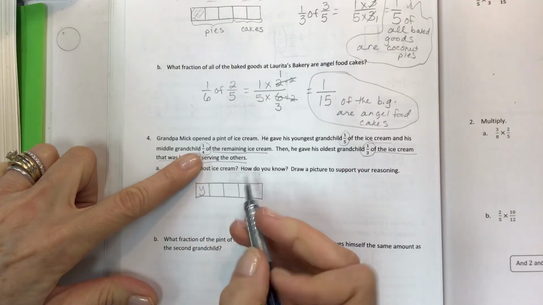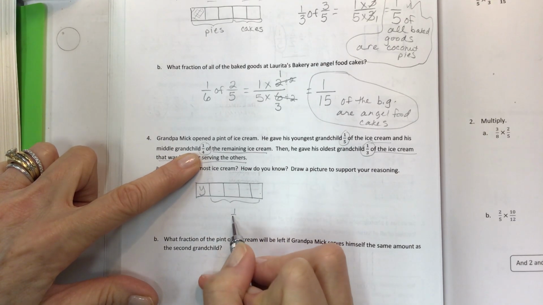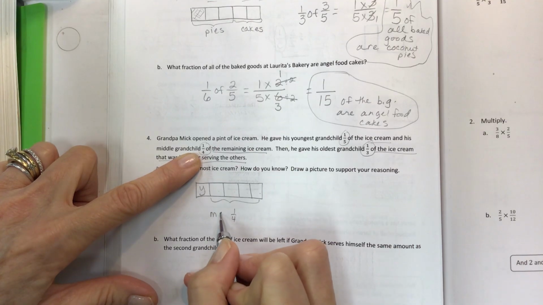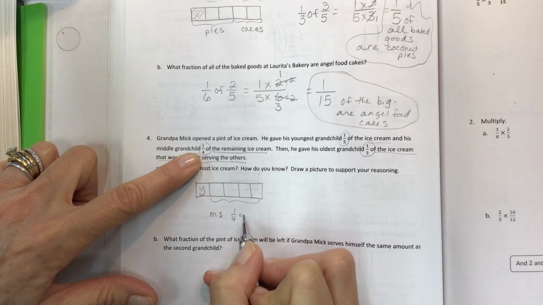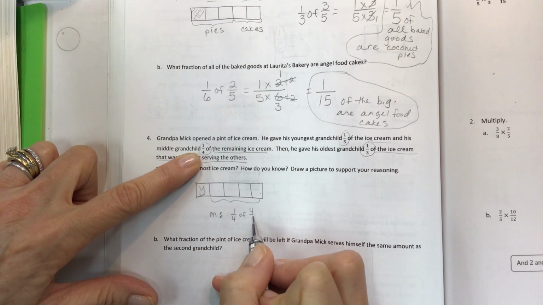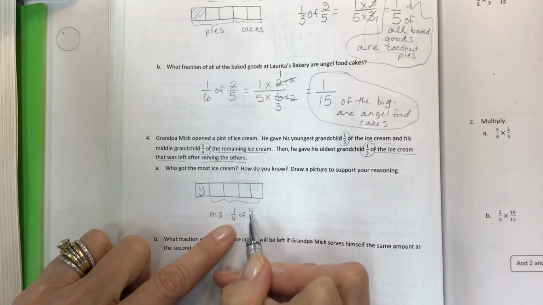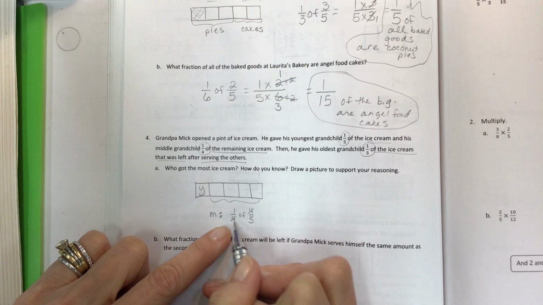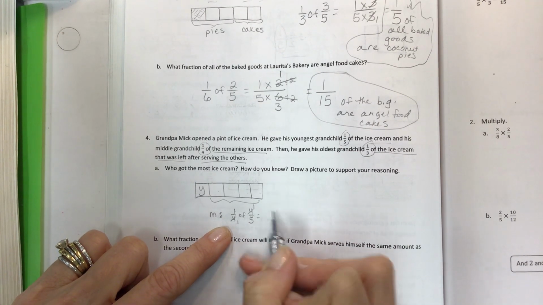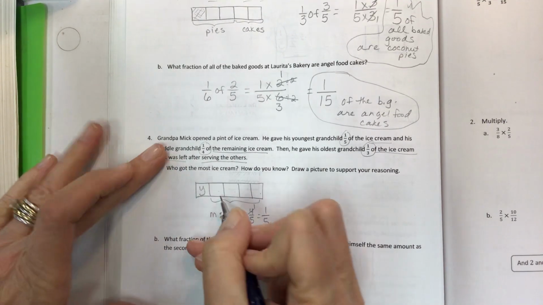His middle grandchild gets 1/4 of the remaining. What's remaining? 4/5. So if I have 1/4 of 4/5, then I have my 4 and my 4, which I could cross cancel and turn into 1, and then I get 1/5 for the middle.